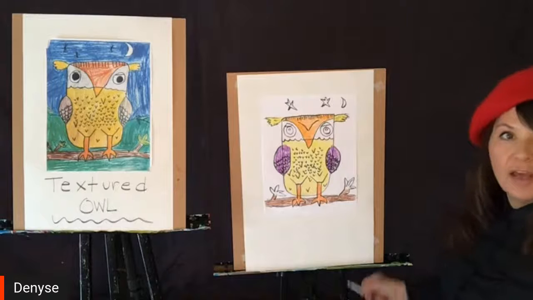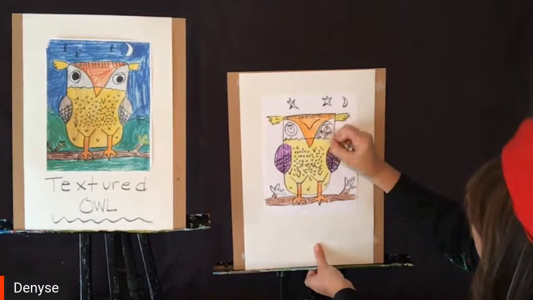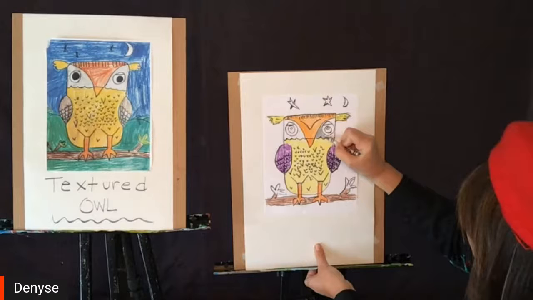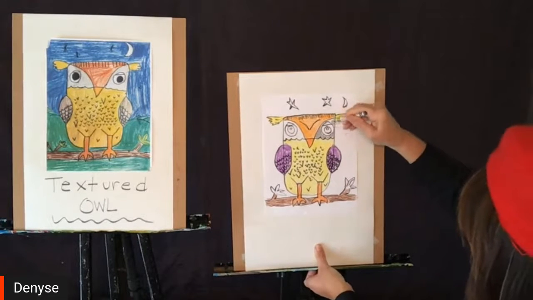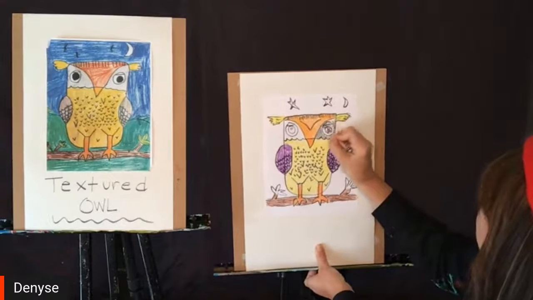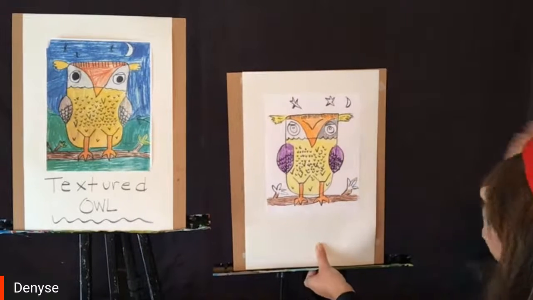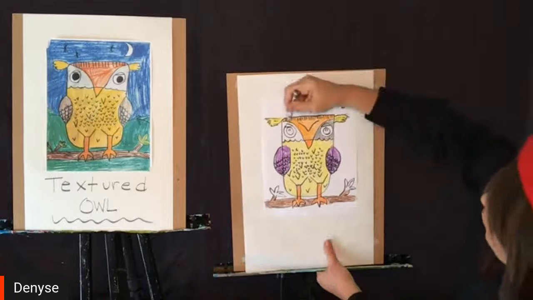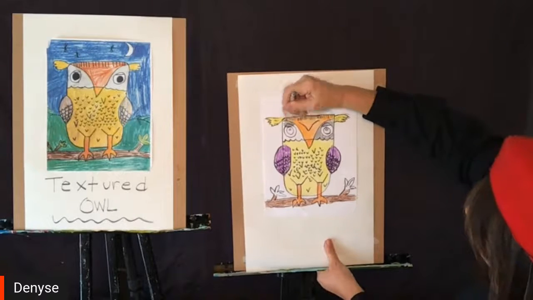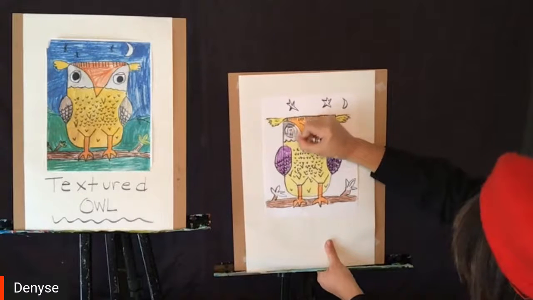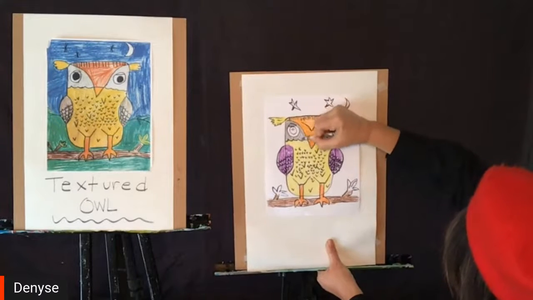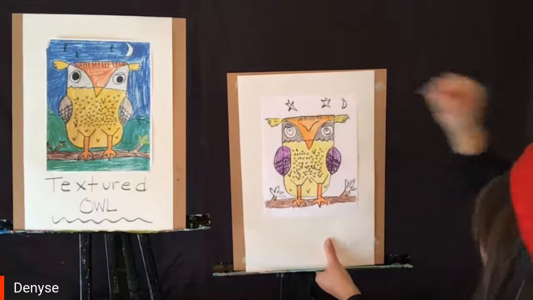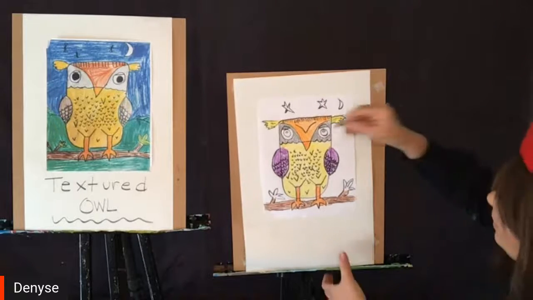Let's see, here's my gray. I'll do the face here gray. Okay, and let's do this part of the eyes.